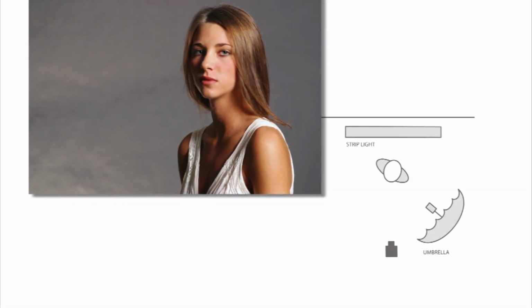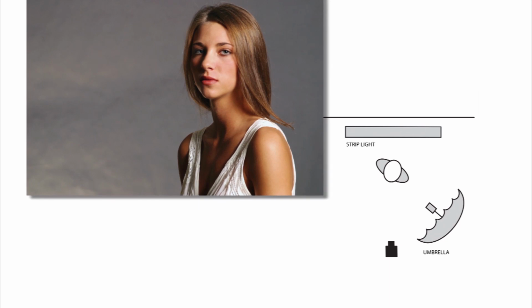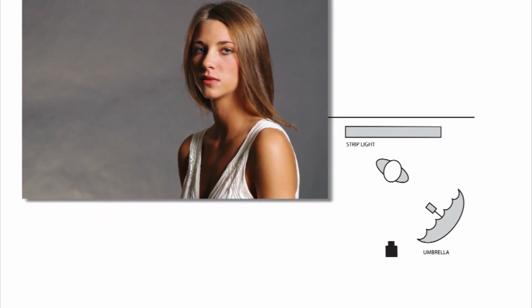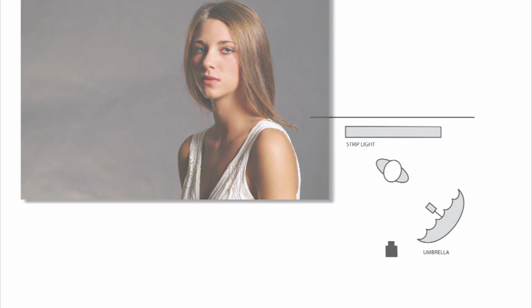Finally, I removed the bookend fill card because the larger umbrella created more open shadows on its own. Because the shadow side was now darker, a little bounce from the background light just kissed the subject's cheek and chin.